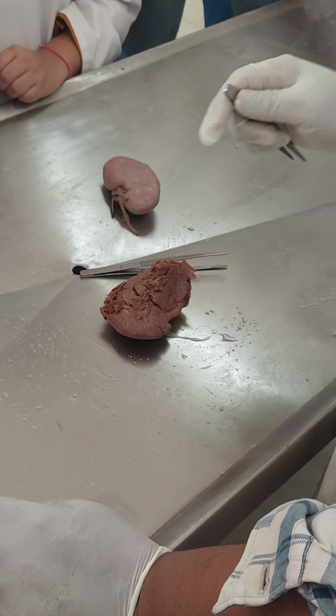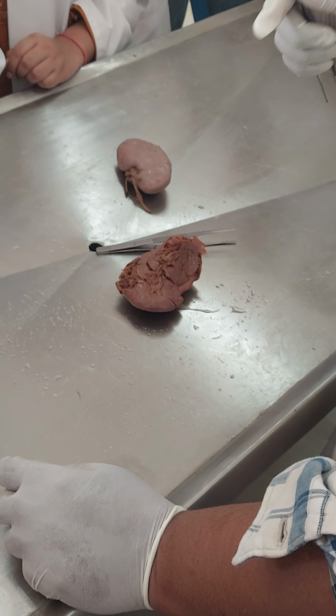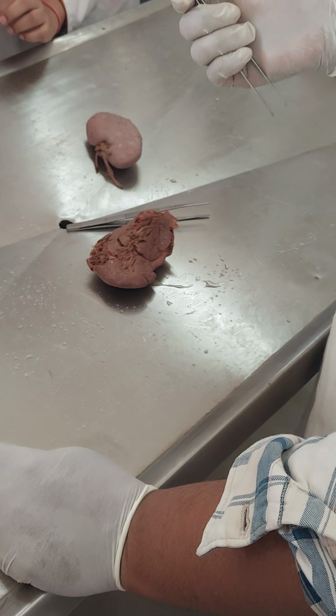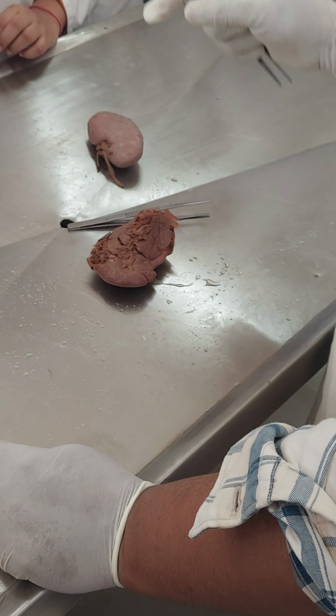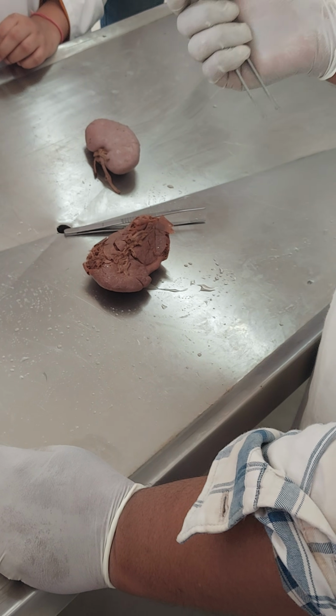The ligaments: what is the gastrosplenic ligament, lienorenal, splenic. What is passing in the gastrosplenic ligament? Short gastric arteries and left gastroepiploic artery. What is passing in the lienorenal ligament? A very common theory question also. That is the tail of the pancreas and splenic vessels.